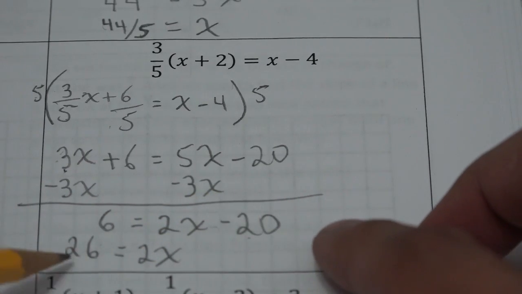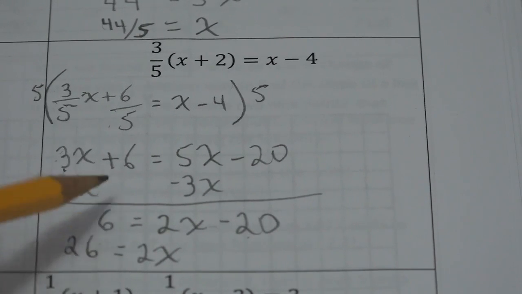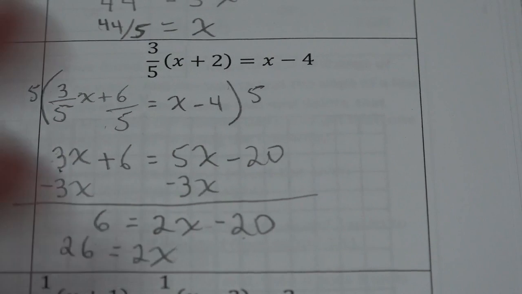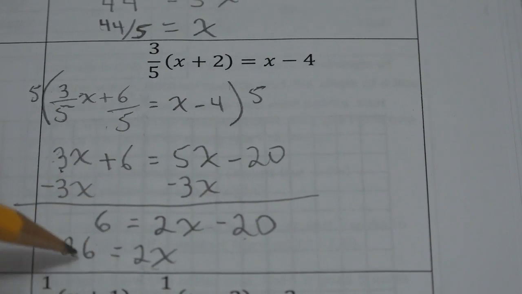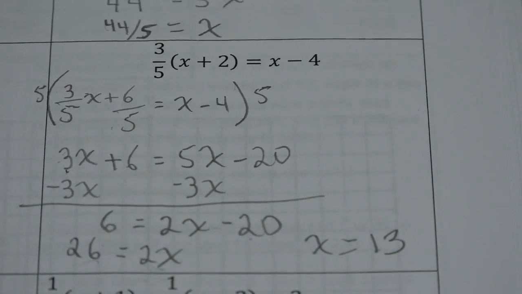Now here, what am I gonna do? I'm gonna use the reciprocal or multiplicative inverse of 2, which is 1 over 2. Then that multiplication is going to result in a division by 2. In other words, divide by 2 on both sides. So then that should tell you that x is 13. Capiche? Good.